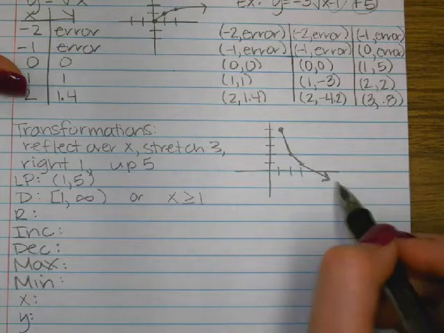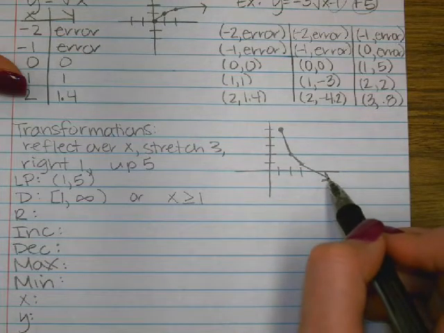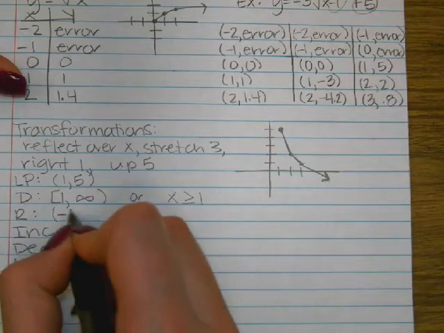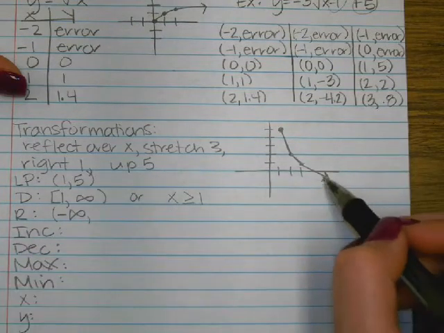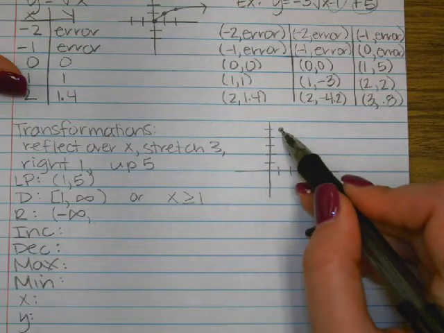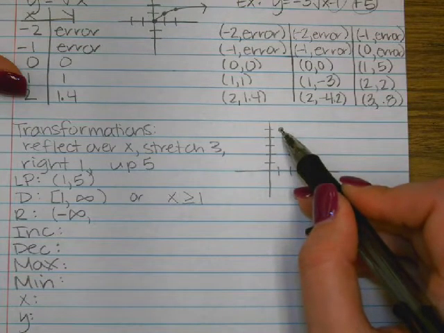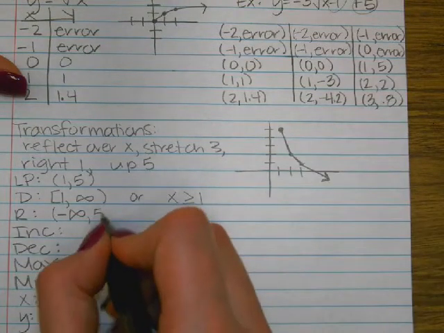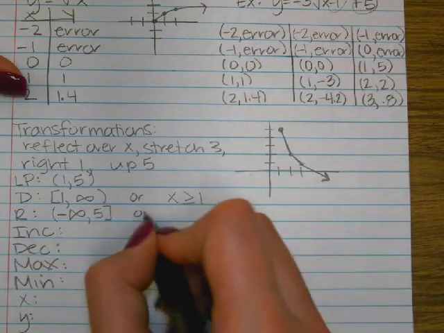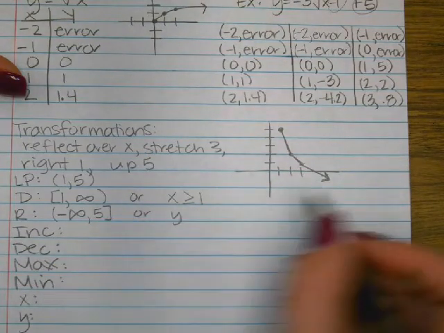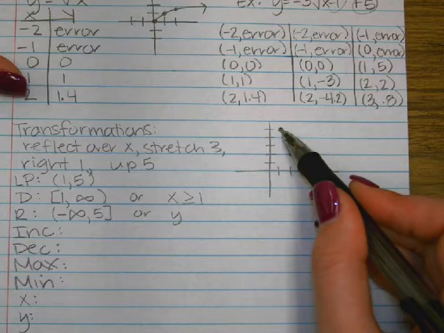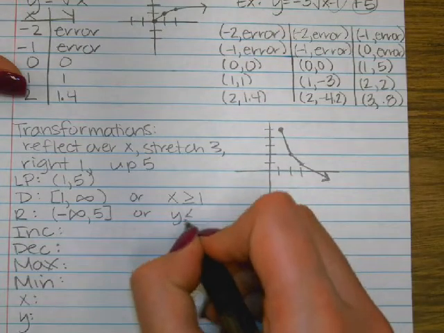The range, if we look at this graph, I can see that the lower part of the picture is an arrow that's going down, so that's negative infinity. The highest y value that I can see is right up here, and that has a y value of 5. So negative infinity to 5. Or we're going to say that the y value is 5 at the most and anything less than that. So it's less than or equal to 5.